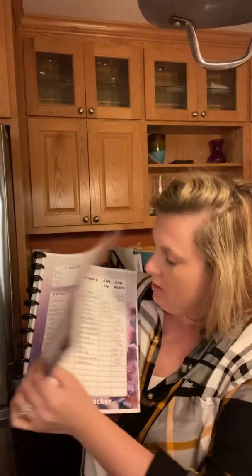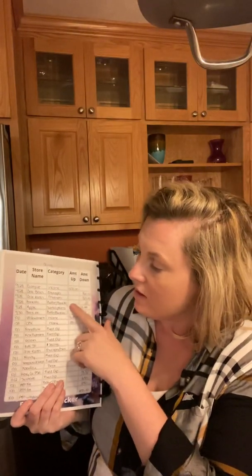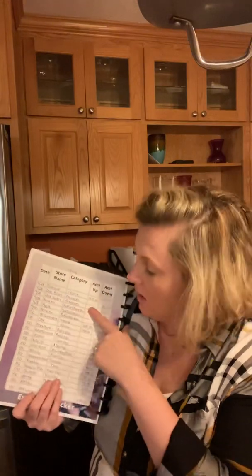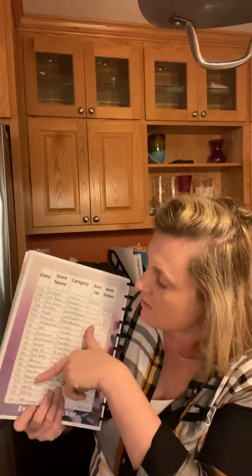Let's see if I can scoot it over. Okay, so this here is our expenses tracker. So some people like to do what we call the highlighter method. I also like to do that, and I like to do the stickers as well. So I basically write down everything that I spend on a daily, if not weekly, schedule, I guess you could say. But I write down everything, and I have 2 pages that are for checking account and 2 for our envelopes. So I can track everything that we spend.